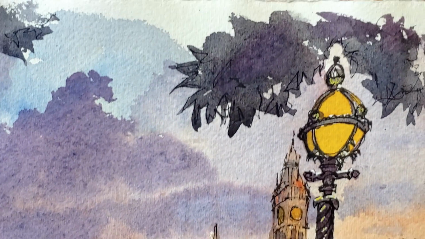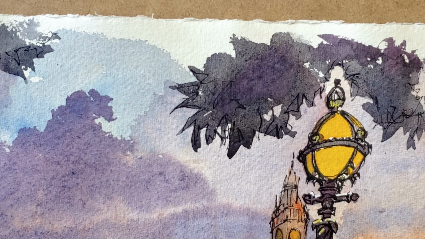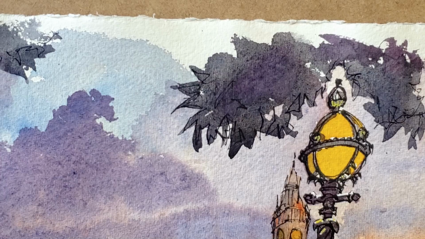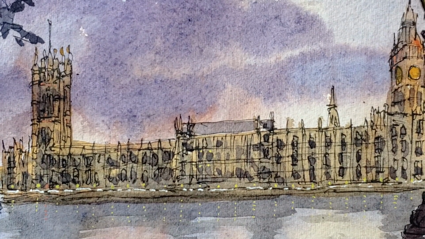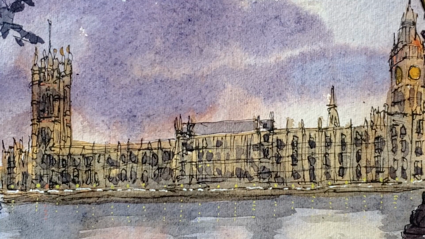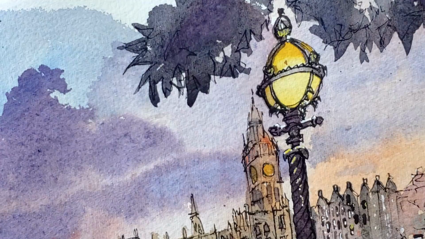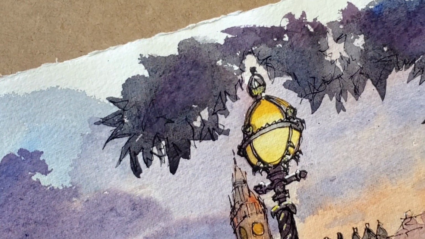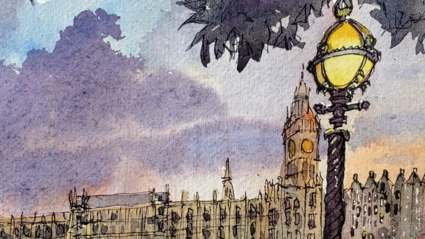hands on the clock. I think that I could actually lift out some of that yellow to try and make it a little bit lighter. I might do that now. I don't know where my water's gone. That looks a bit more fluorescent, doesn't it? Somehow. Yeah. Okay, so lifting that out's helped.